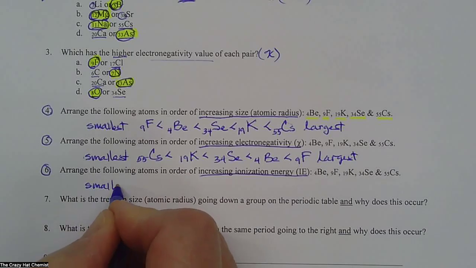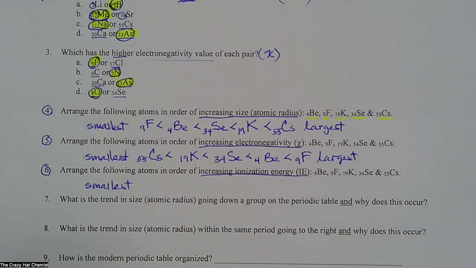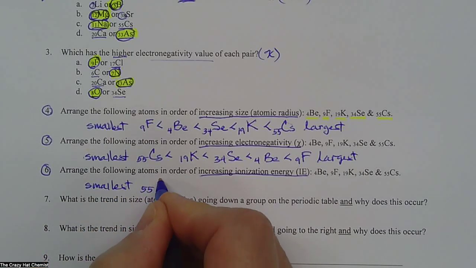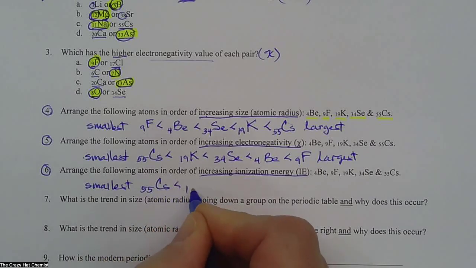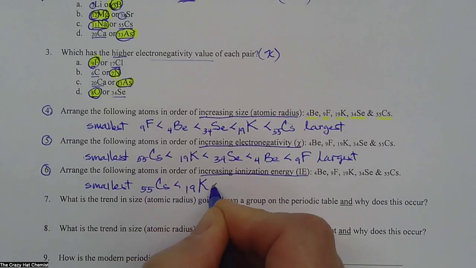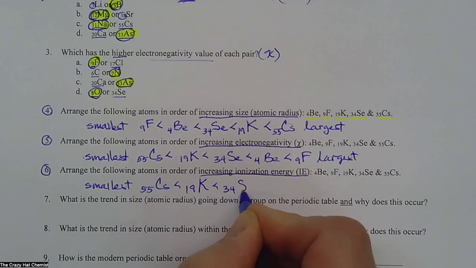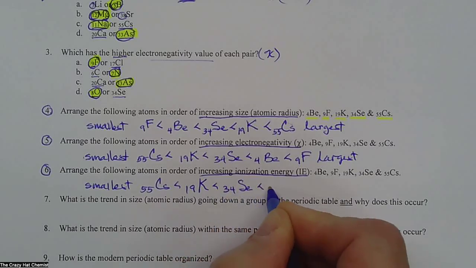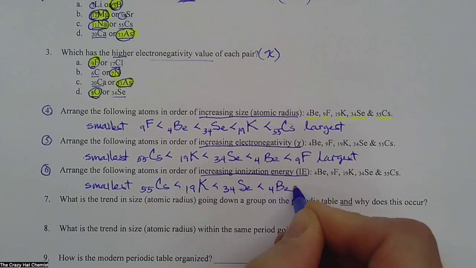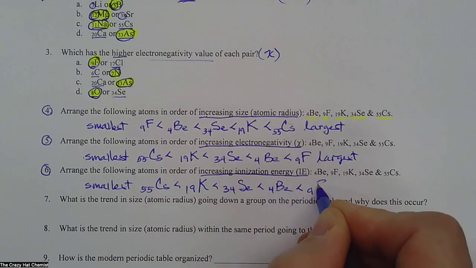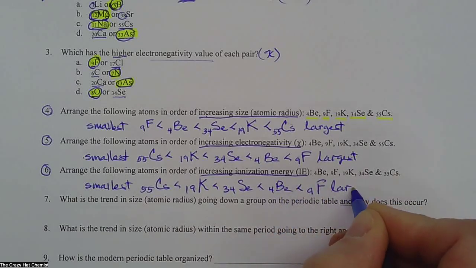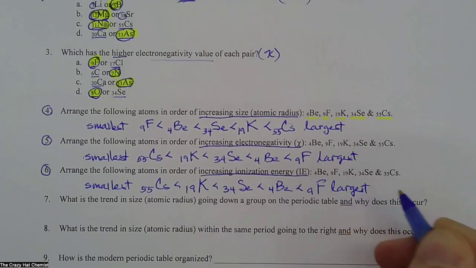Smallest in ionization energy, which would be cesium, then potassium, then selenium, then beryllium, and then finally fluorine is the largest in terms of ionization energy. That is super cool. All right.